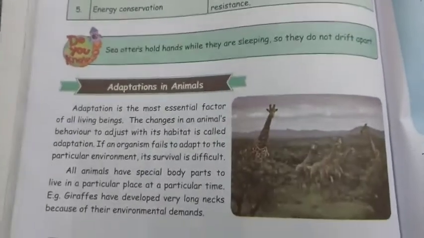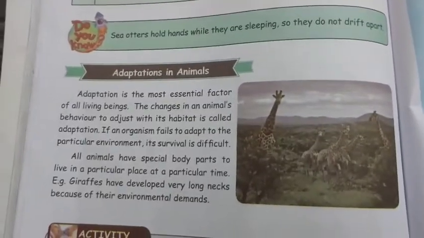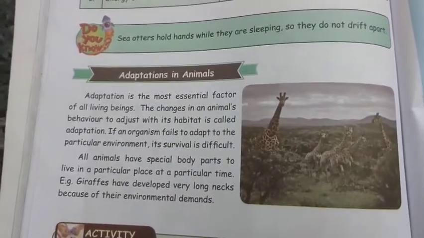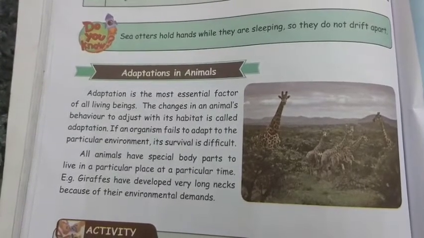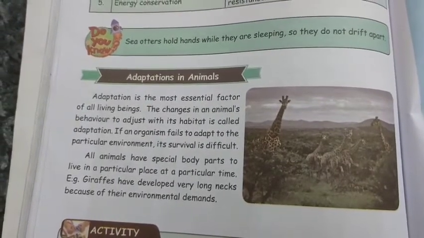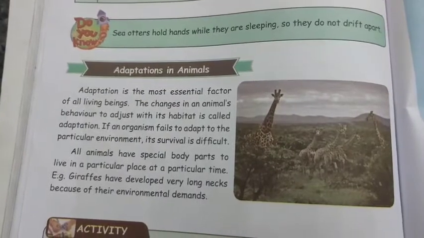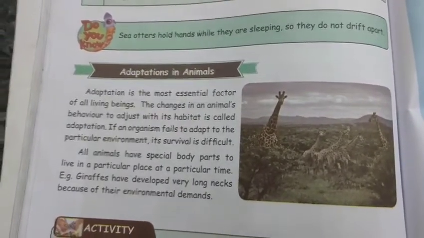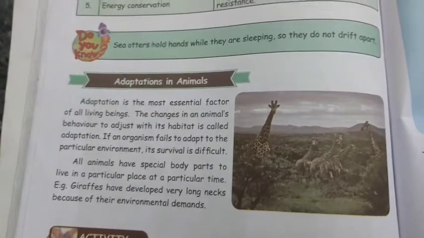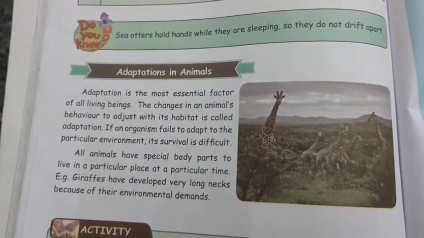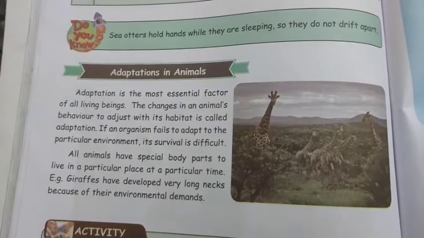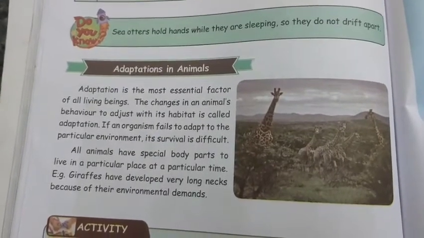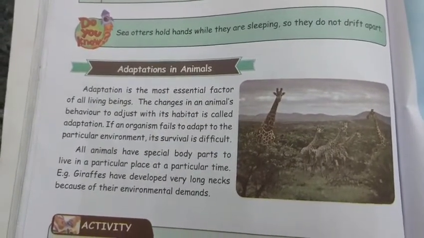Next, adaptations in animals. Adaptation is the most essential factor of all living beings. Adaptation is very important for all living beings. Adaptation means we have to adapt to the environment, or to the habitat. Here we will see how the animals adapt themselves to their lifestyle.